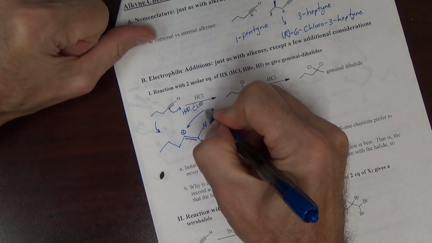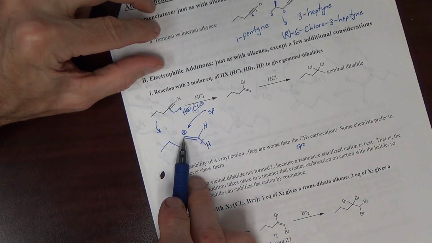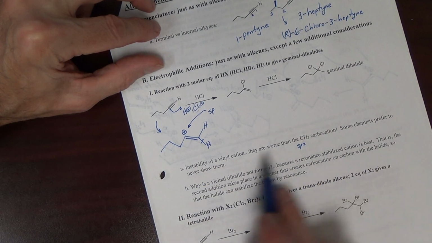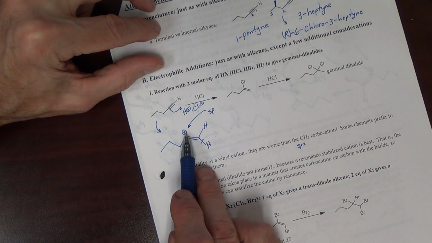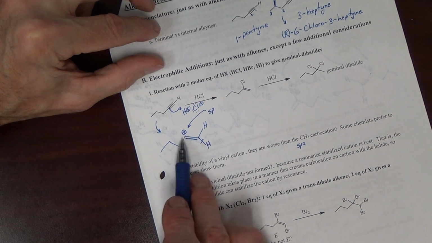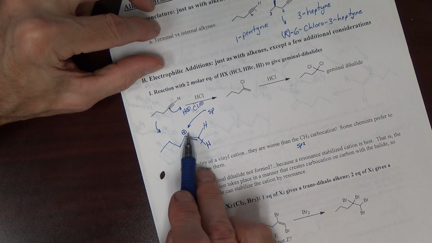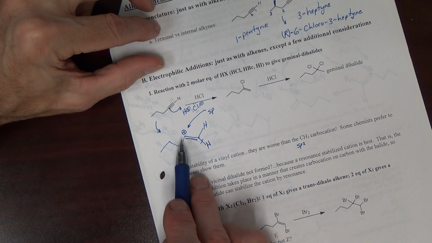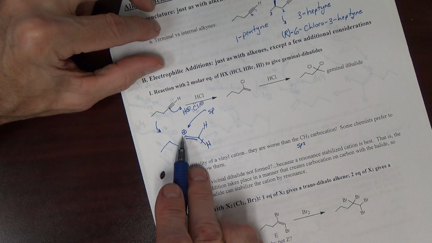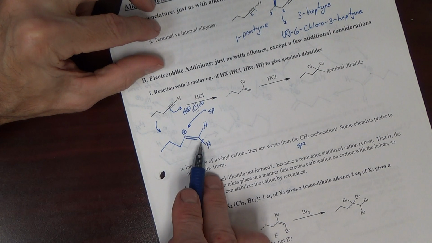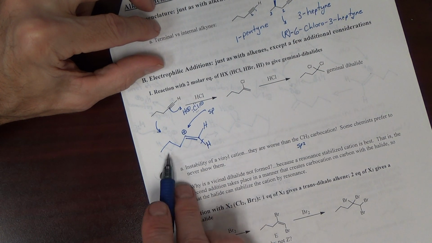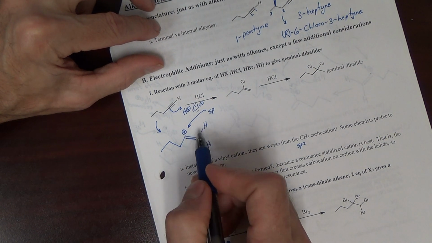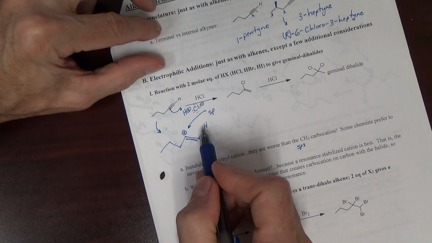We could discuss that more, but in the end, that's a pretty unstable cation, and actually some chemists prefer not to show vinyl cations. Now, some books discuss these in more depth. I'm not going to do it. We're going to show them, and we're going to proceed from here. Now, we can't say that this is not formed, because there's no back bonding possible. The H doesn't have a lone pair.